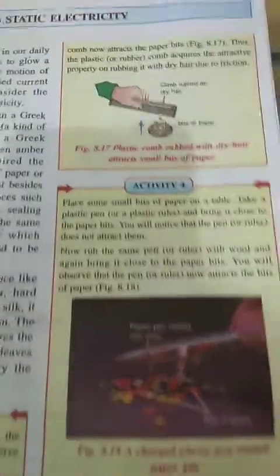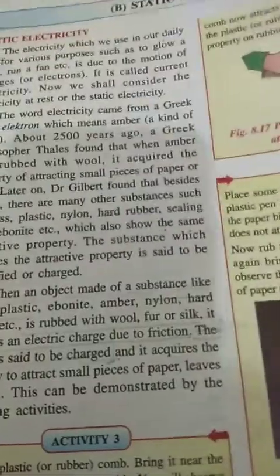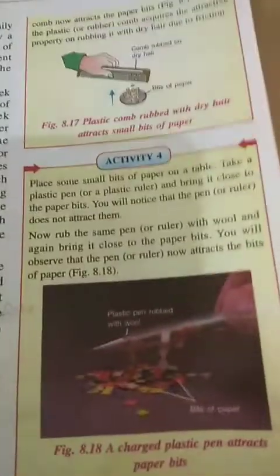Next, you can do the same experiment with a pen as well, or with a scale also. This is a small activity, and you can do it at home to check the static form of electricity.